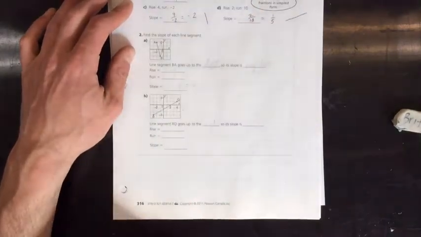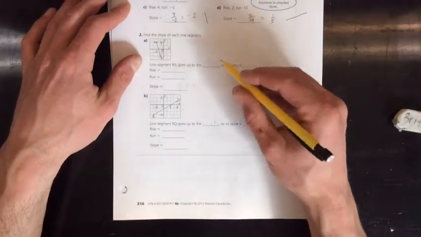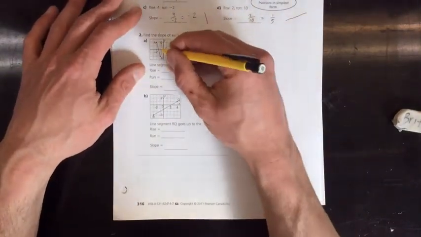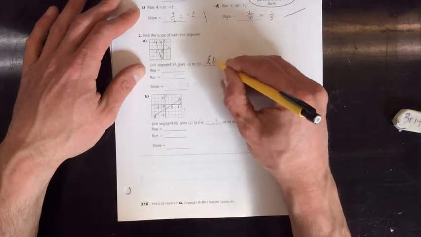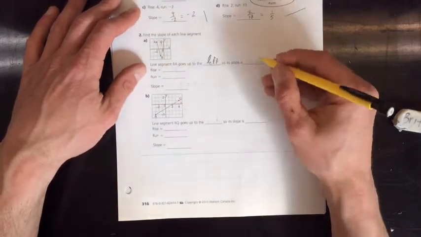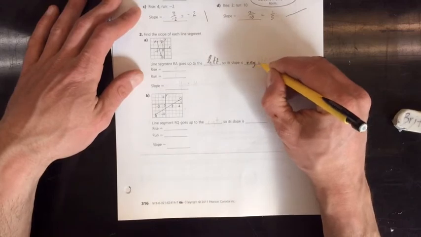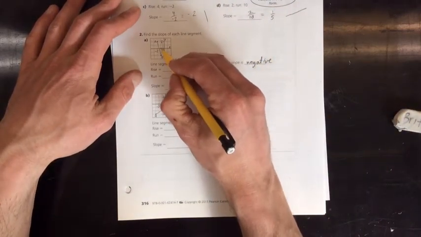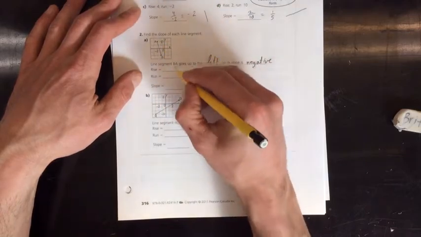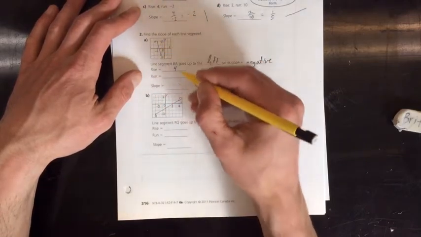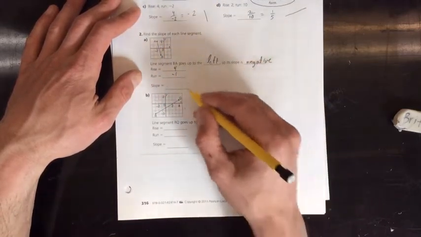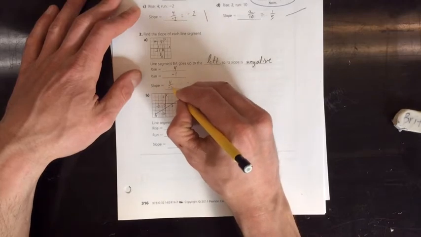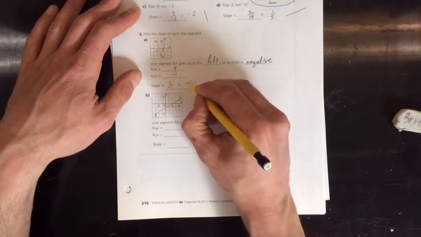For number 2, this line segment here, AB, or BA, goes up and to the left. But I like to think of it as down and to the right, so downhill. So its slope is negative. It has a rise of 1, 2, 3, 4, and a run of essentially -1. So it's 4 over -1, which is equal to -4.